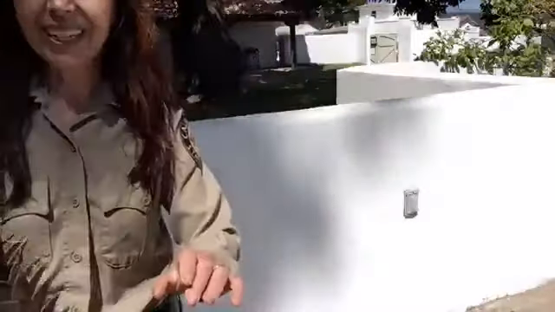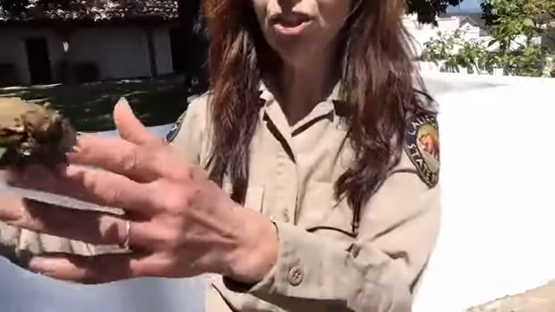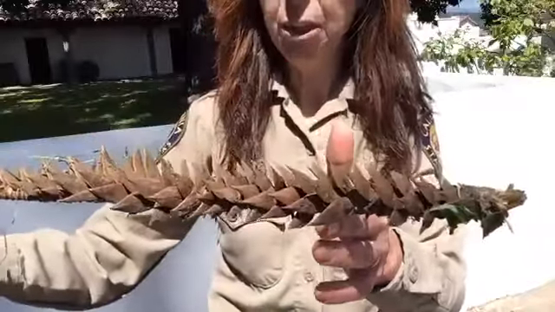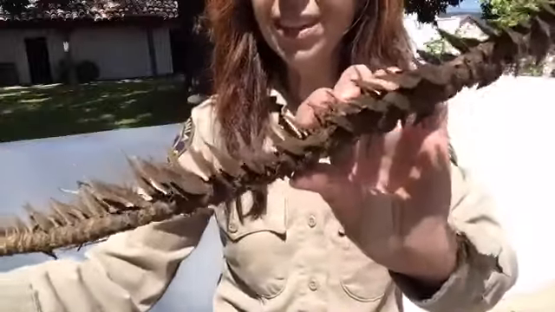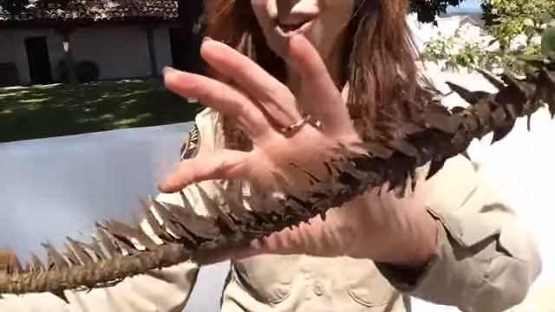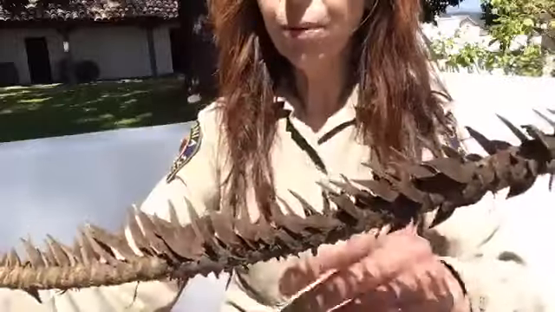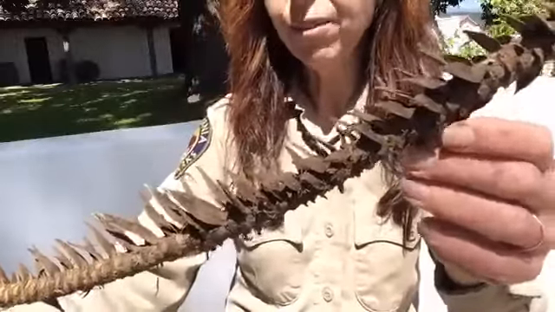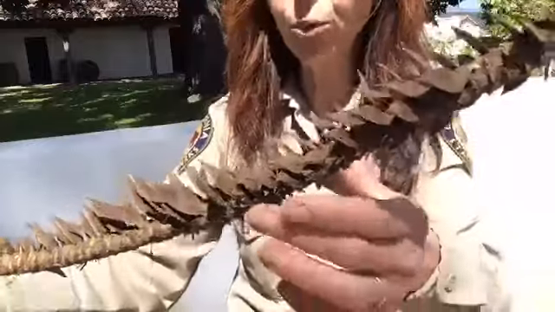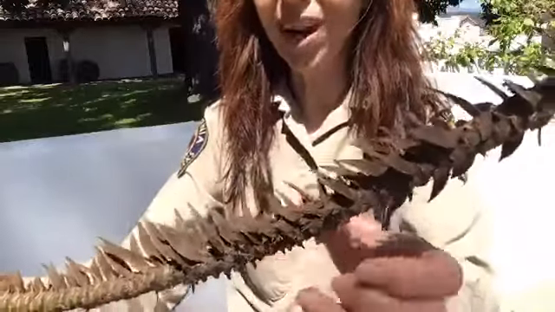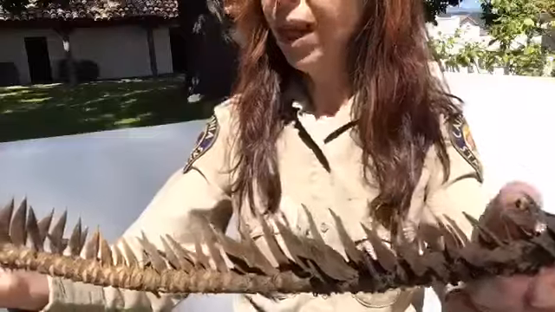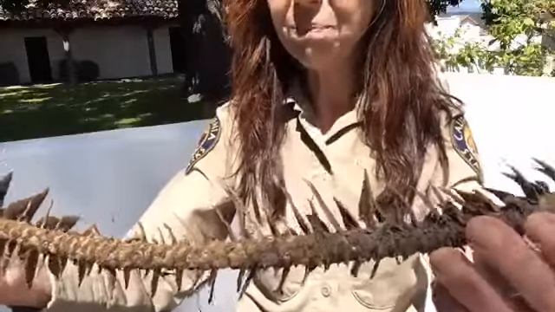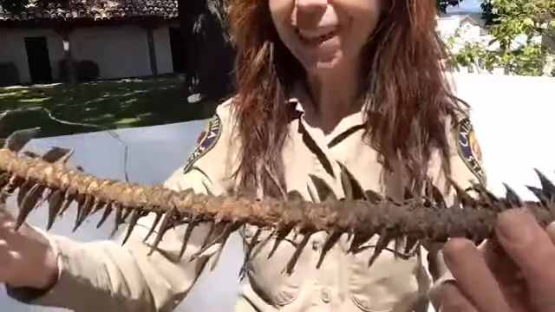I'm holding on to this branch very gingerly, very tenderly, because every one of these points is very, very stiff and extraordinarily sharp. And this is a branch from the monkey puzzle tree. It's an evergreen, so these might remind you a little bit of a fir or a pine, but each needle is in fact really, really broad. And we have to watch out for these on the grounds. They can be really painful if you're not expecting it.